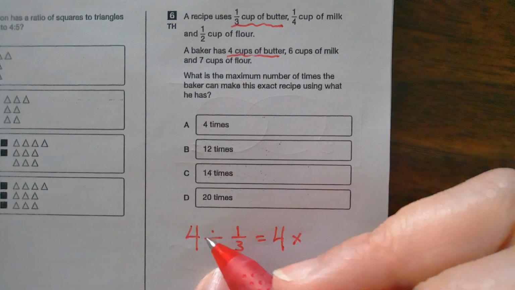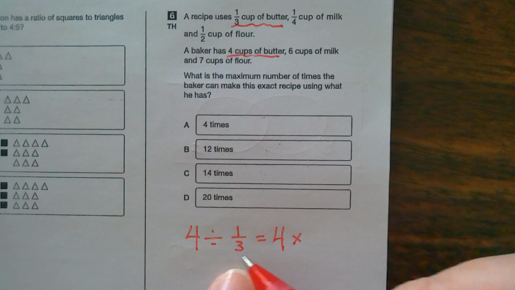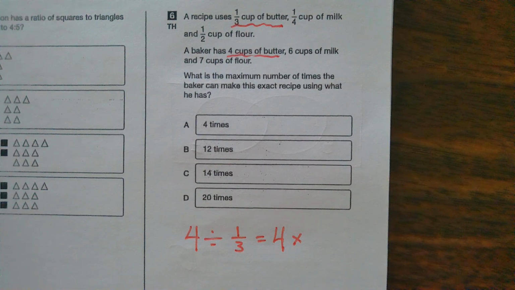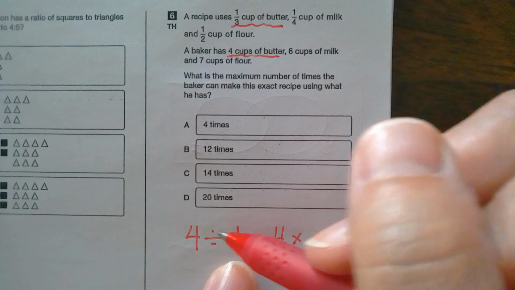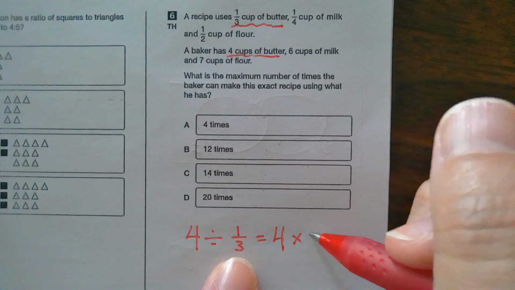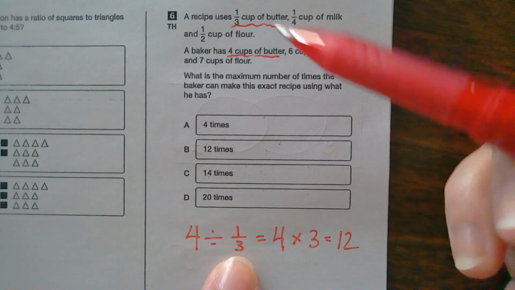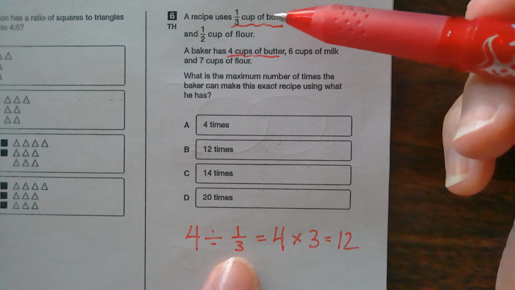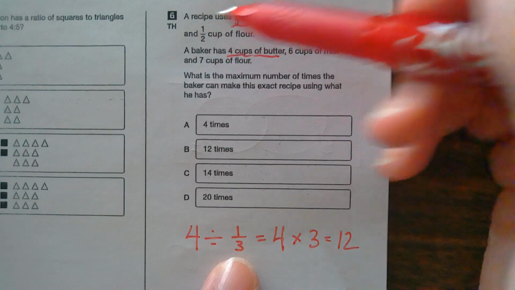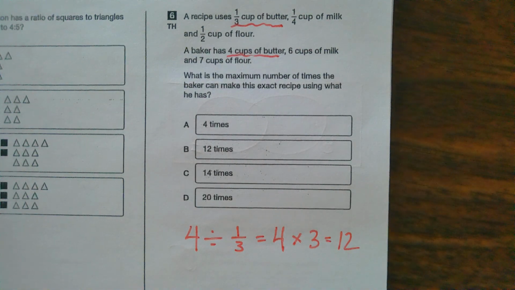Okay, so how do we divide again? Berhan? Yeah, so 4 times 3 in this case. Okay, so that means with the butter, I can make 12 cookies or something, 12 cakes.